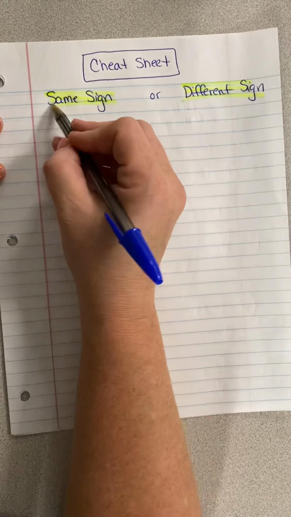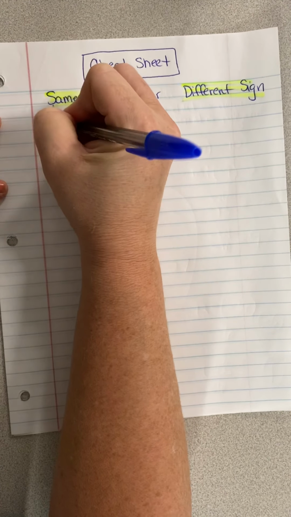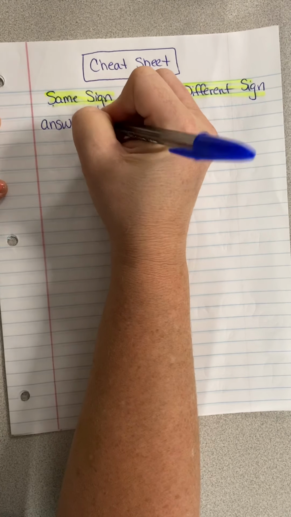So whether you're multiplying or whether you're dividing, if you have the same sign, your answer will be positive.